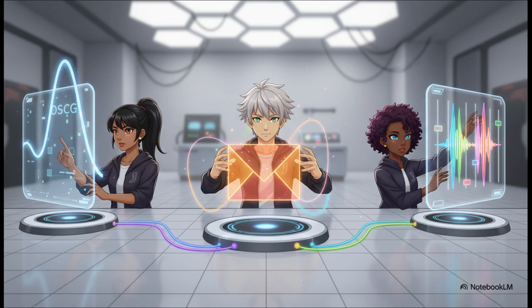ENV lets you create envelopes to shape your volume, and Felt gives you these powerful filters to carve up your sound. And the best part? Every single one of these parameters can be controlled and automated on the fly.